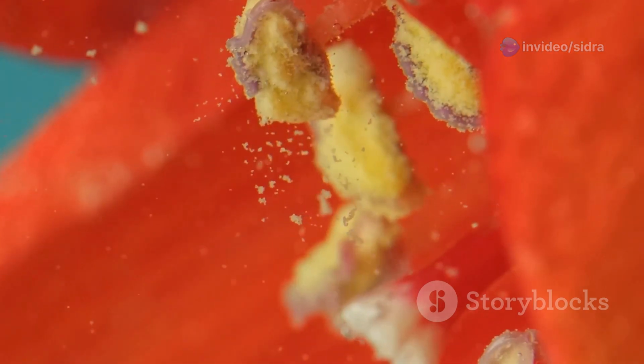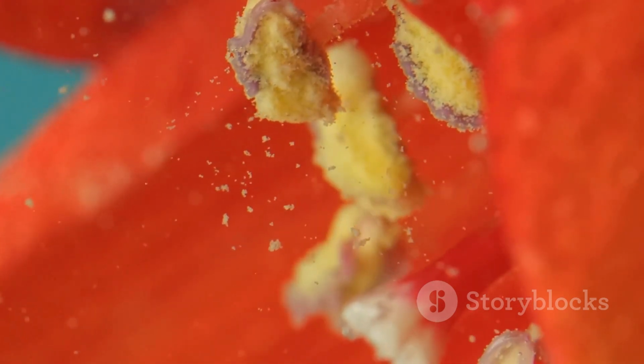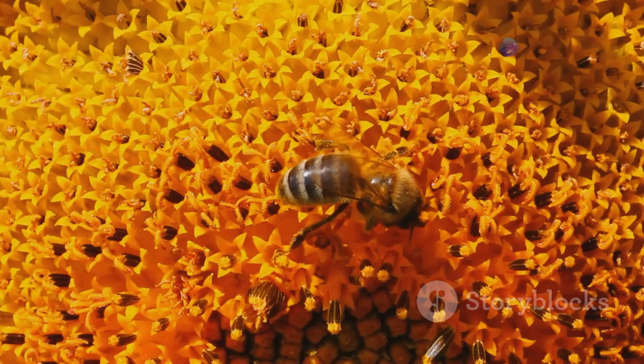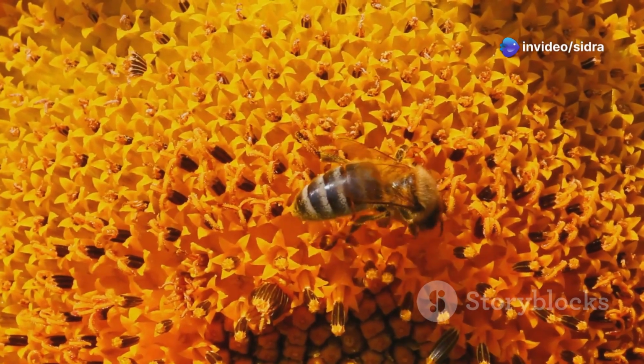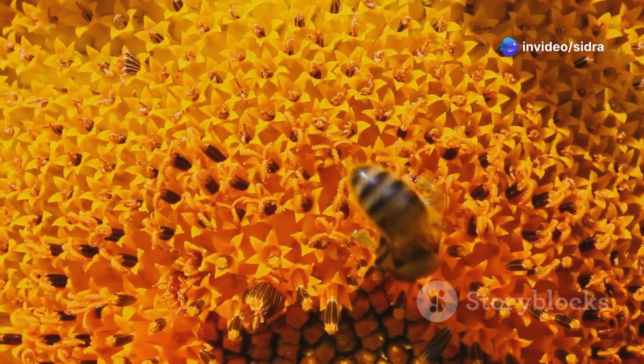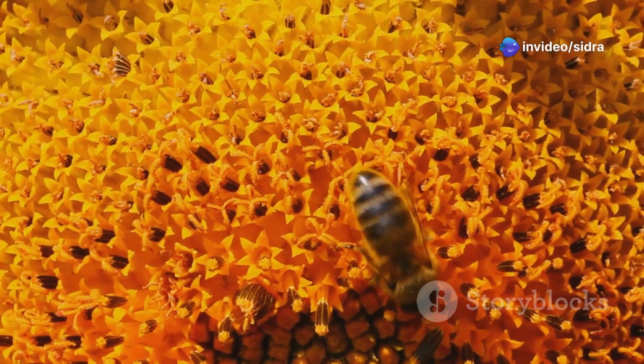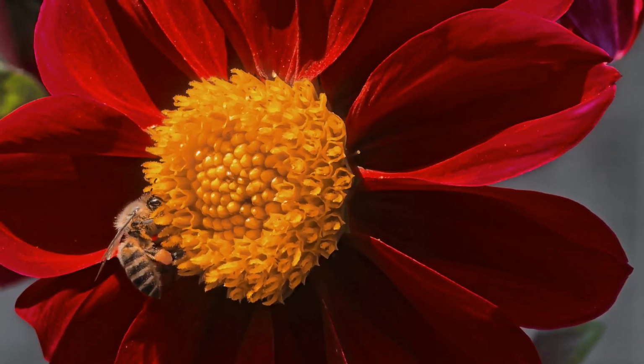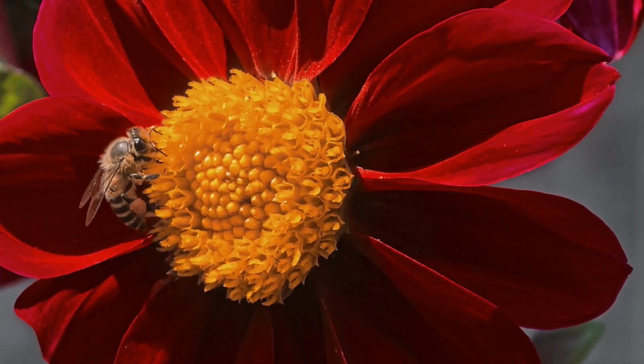Now, for fertilization to occur, pollen has to travel from the anther to the stigma of the pistil. This can happen in a couple of ways. Sometimes the plant relies on external forces like bees buzzing from flower to flower or the wind blowing pollen around. Other times the plant is self-sufficient and can use its own pollen to fertilize its ovules.